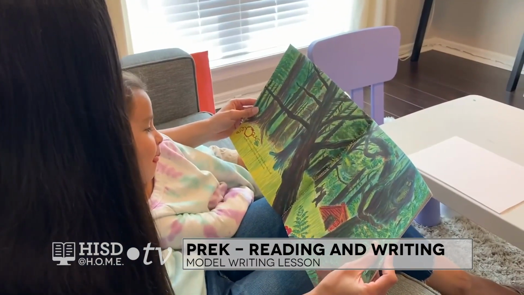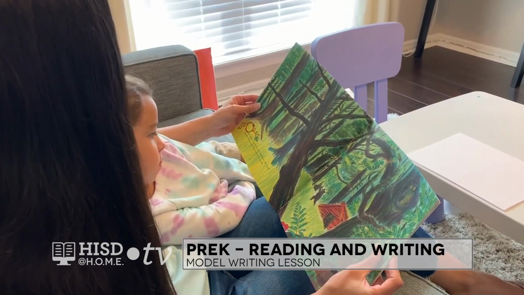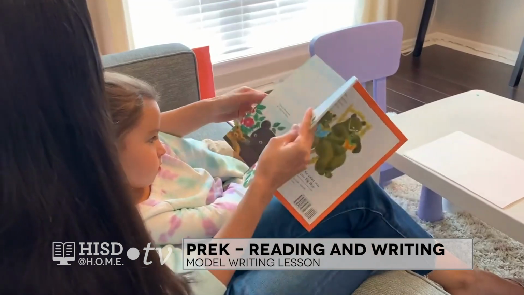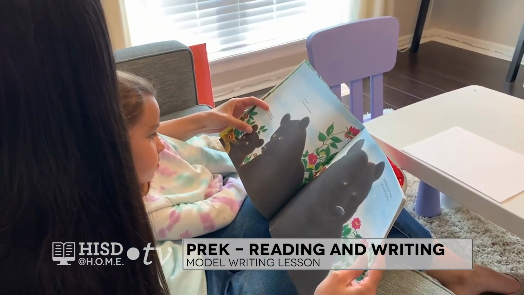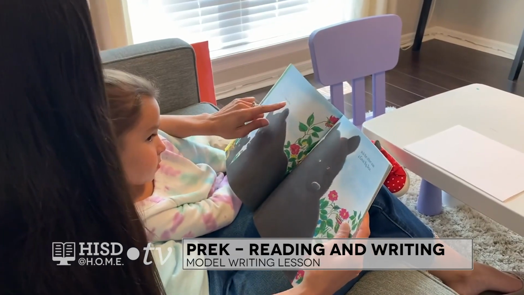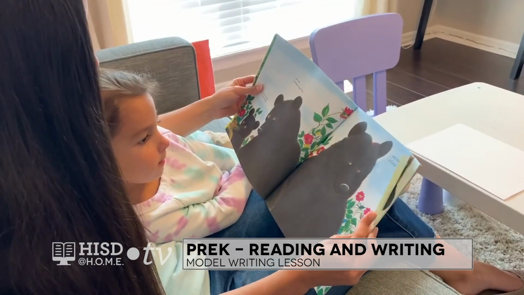Once upon a time, there were 3 bears who lived together in a house of their own in the woods. One of them was a little wee bear. One was a middle-sized bear. And the other was a great big bear.